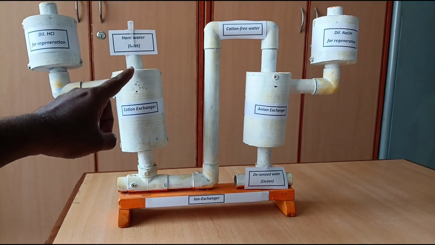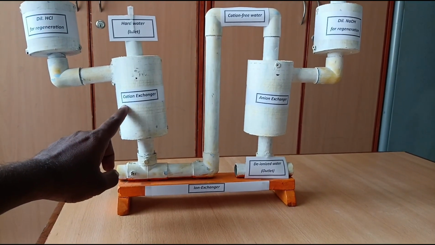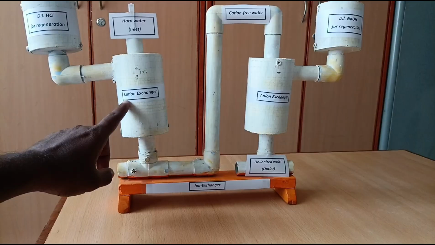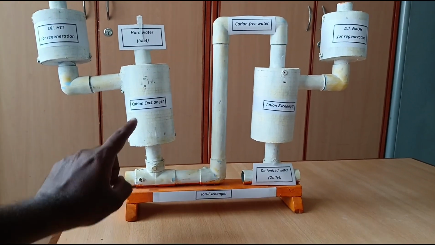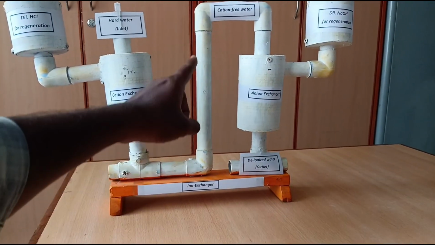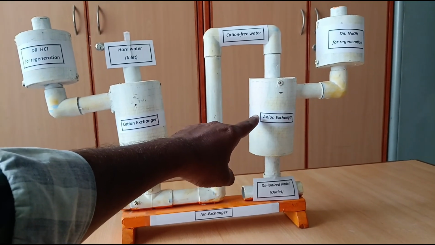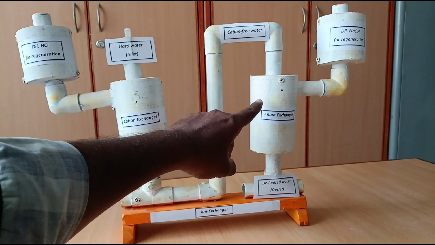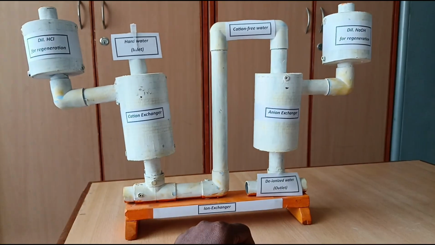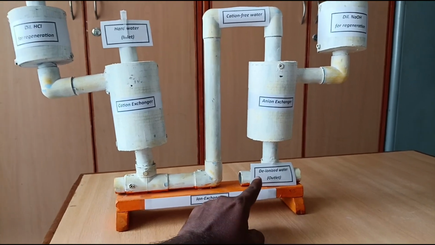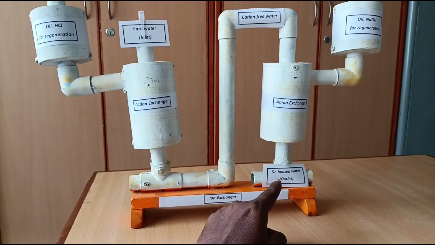When the hard water is allowed to pass through this cation exchanger column, all the cations are absorbed by this cation exchange resin, which is present inside the cation exchanger column. The cation free water is then allowed to pass through this anion exchanger column, where all the anions are absorbed by anion exchange resin, which is present inside the anion exchanger column. The outcoming water is completely free from both cations and anions. That water is called deionized water.